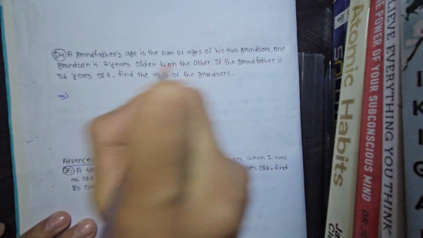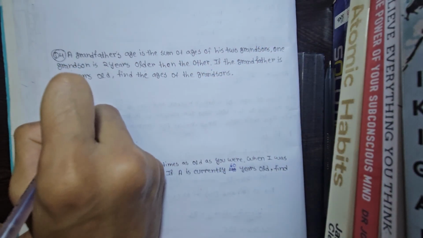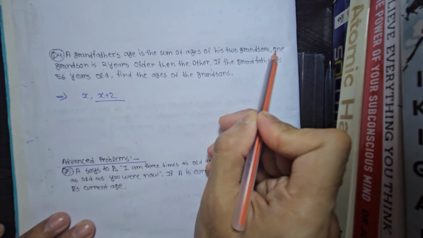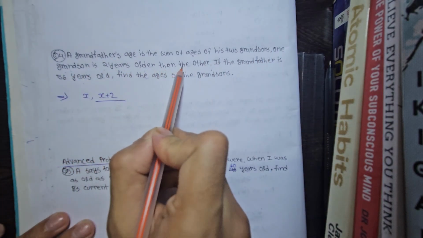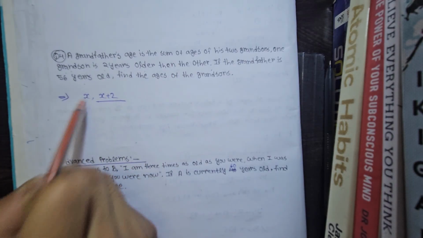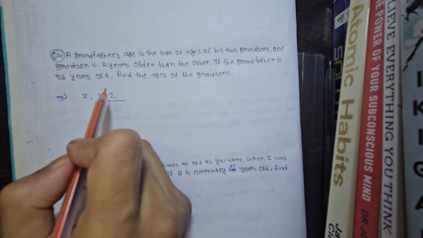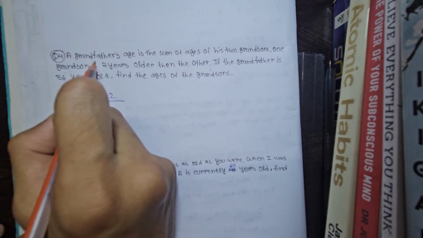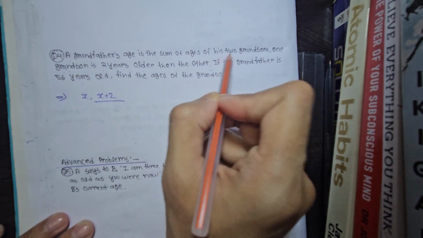So let's assume that the first grandson is x. So the other grandson would be x plus 2, obviously, because one grandson is 2 years older than the other. And they are also saying the grandfather's age, 56, is the sum of the ages of the two grandsons.